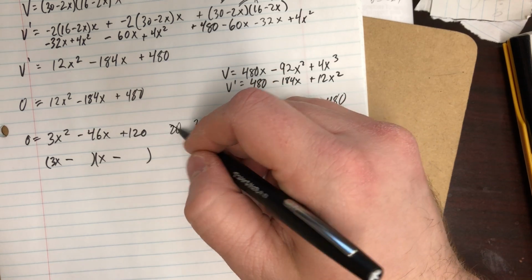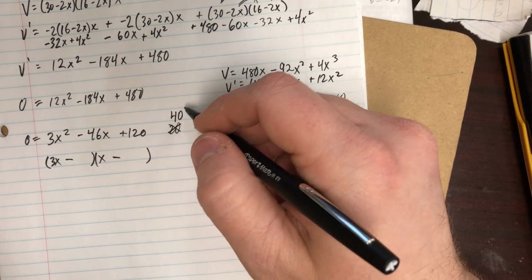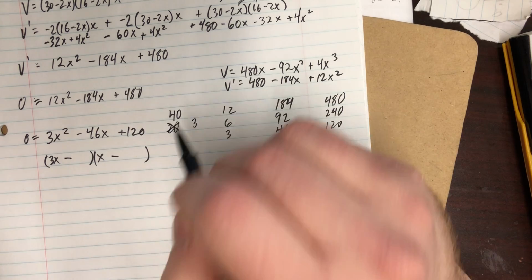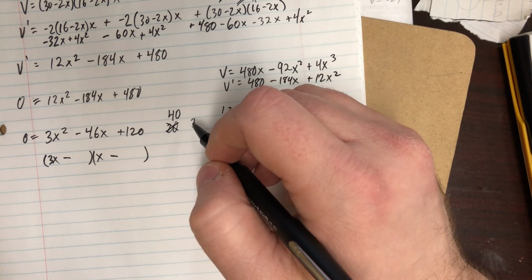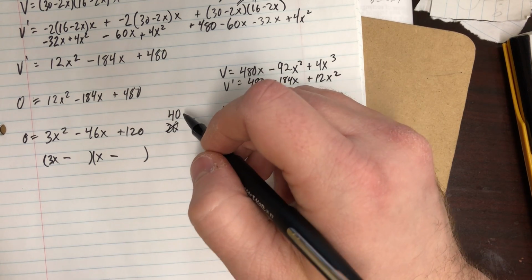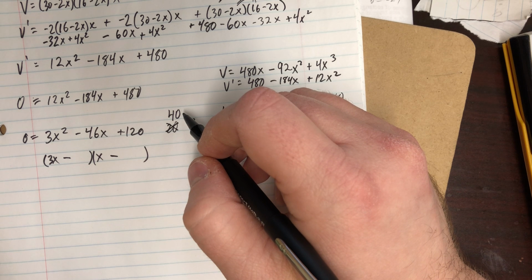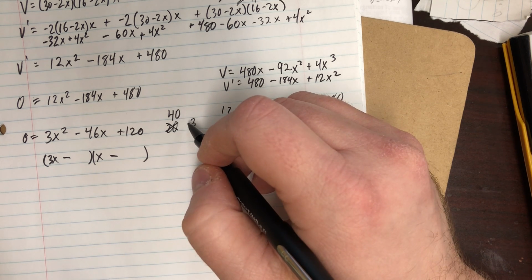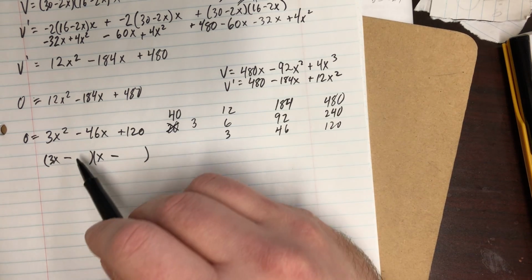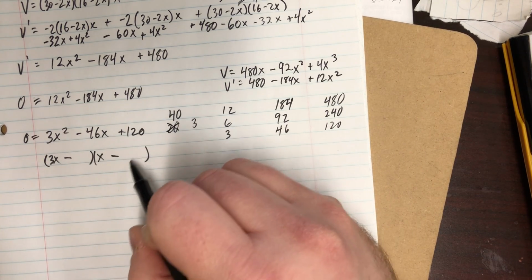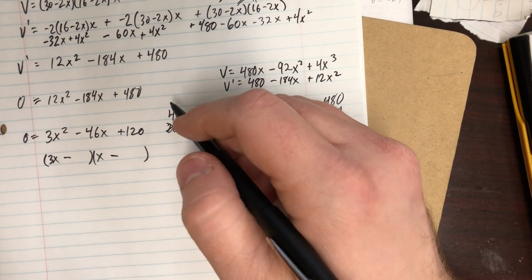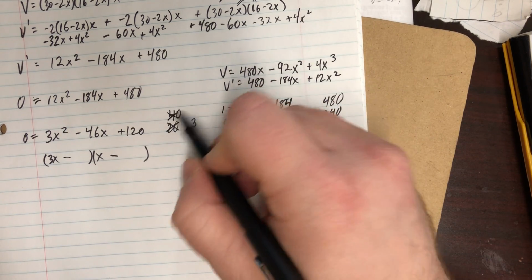So I'm thinking 20, nope, 40 and 3. That's what I meant to say. I'm thinking 40 and 3. No, that's still not it though. So I was thinking 40 and 3 because of the 46. I was thinking I could put like the 40 here and the 3 here. But 3 times 3 is 9, so that's not going to work.